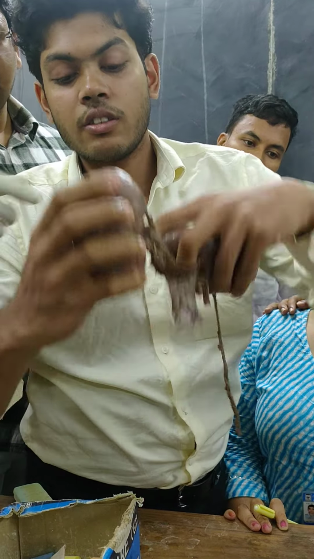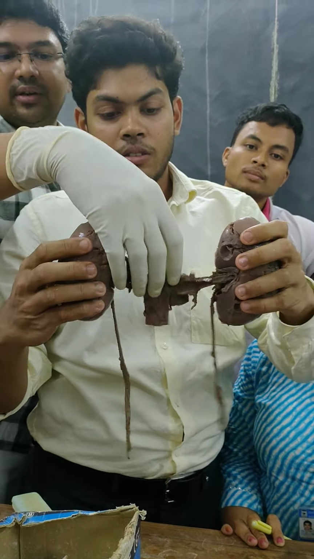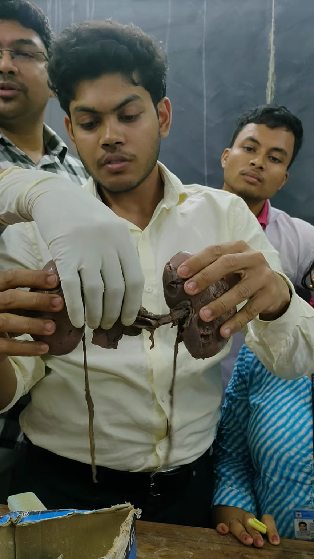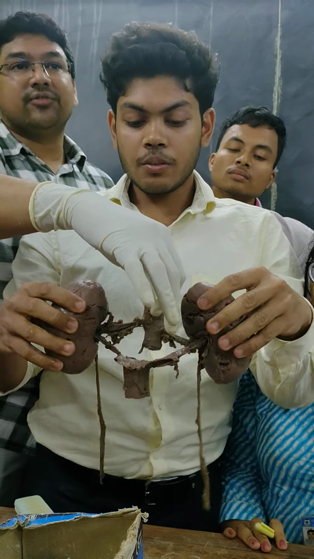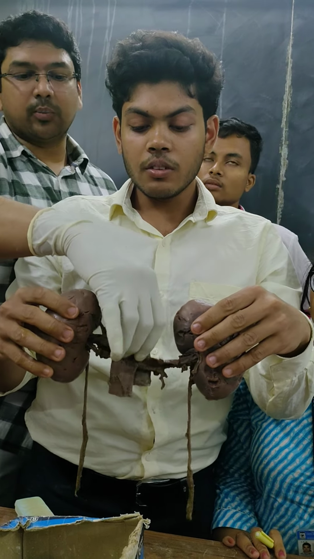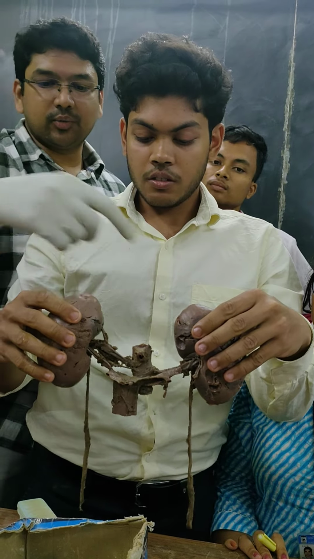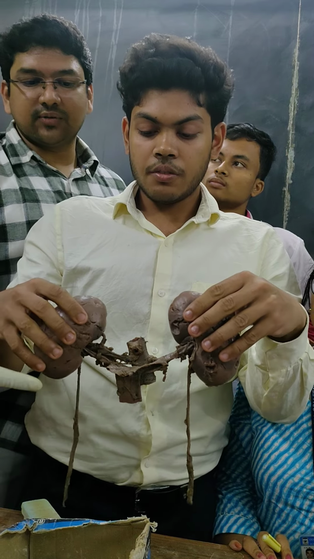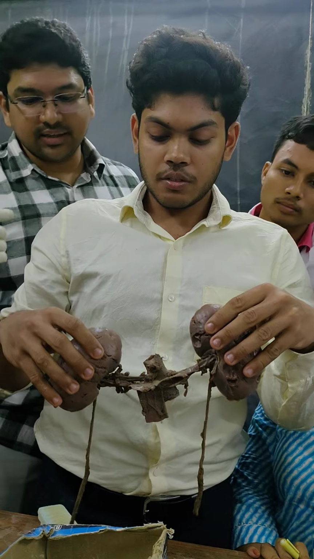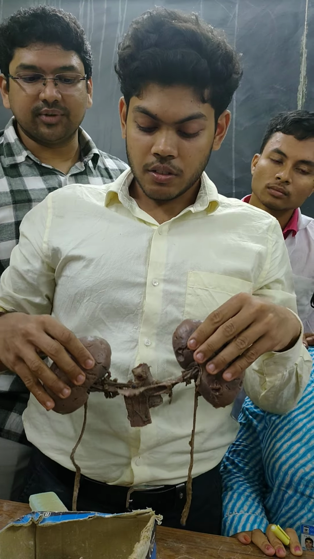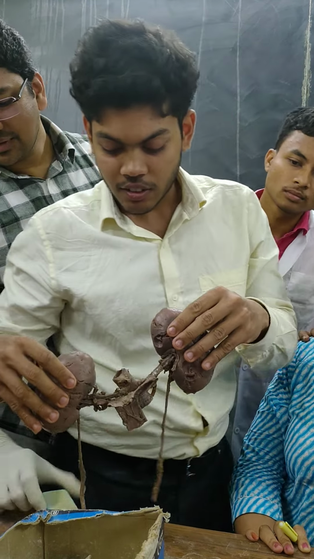And one more thing, the major vein, nothing but the vena cava, will be on the right side of the vertebra, and the aorta will be on the left side of the vertebra. This is one more point. And the ureter should not be kinked over here, and the convexity of the anterior surface will be in front, and the flat surface will be on the posterior aspect. That's very good. This is the actual anatomical position.